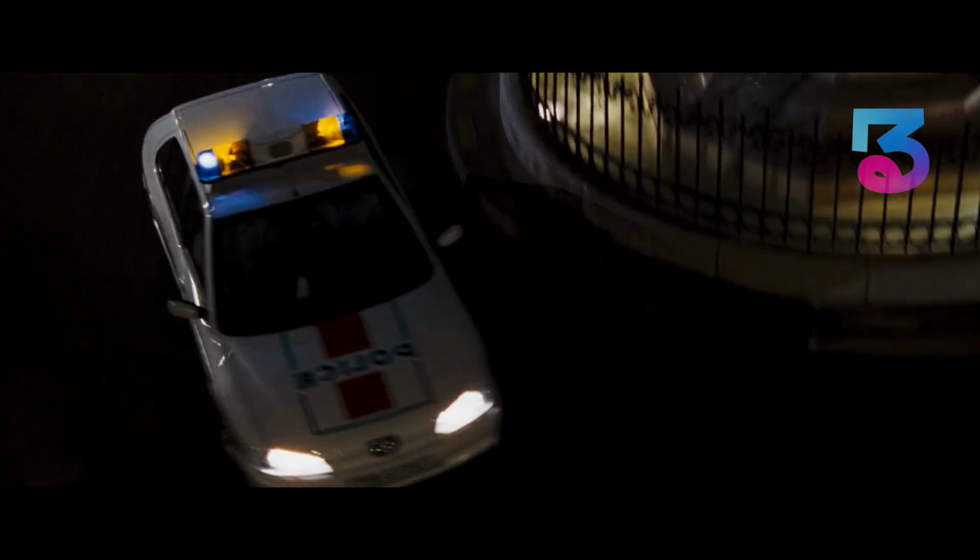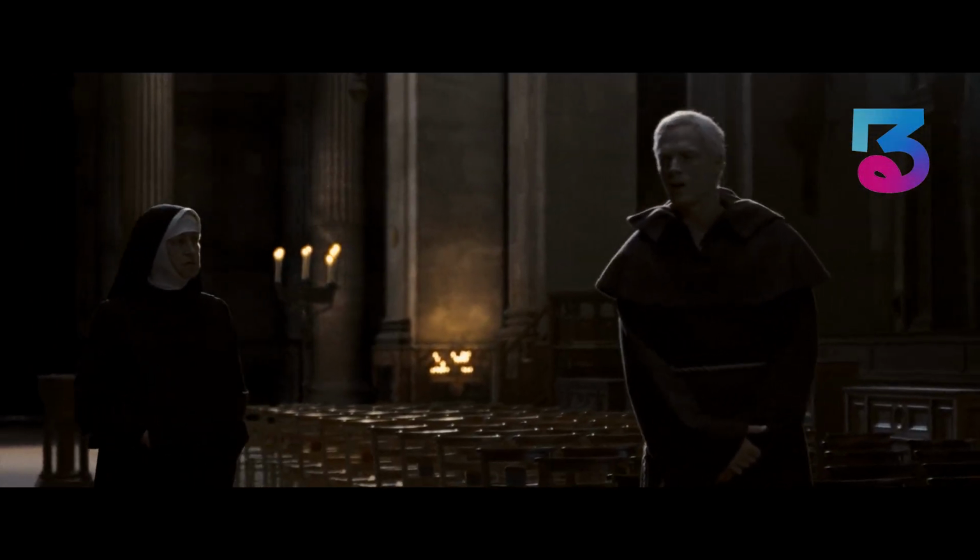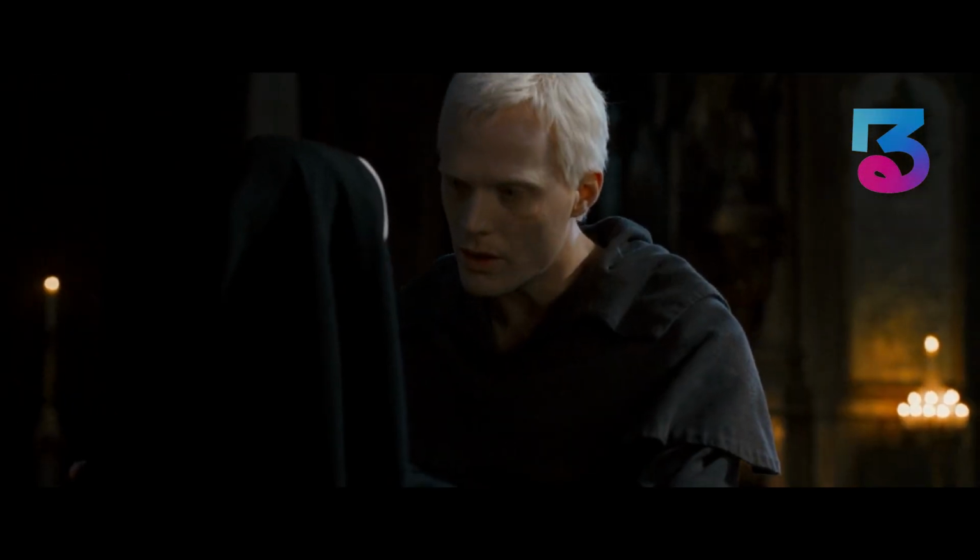While Professor Langdon and Sophie hid from the pursuit of the French police, Silas was back in Saint-Sulpice to pray and ask a sister about the rose line regarding the church.